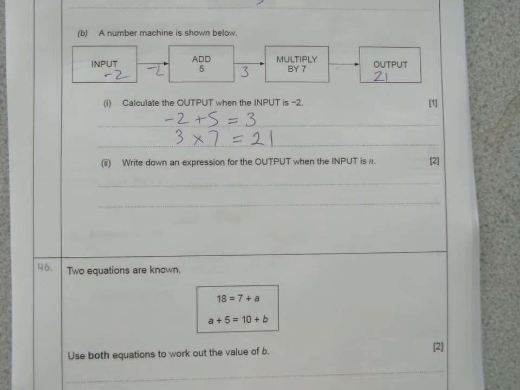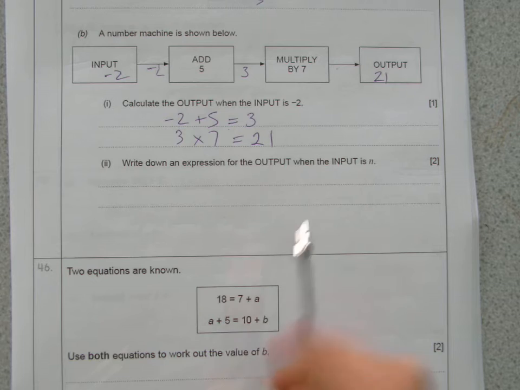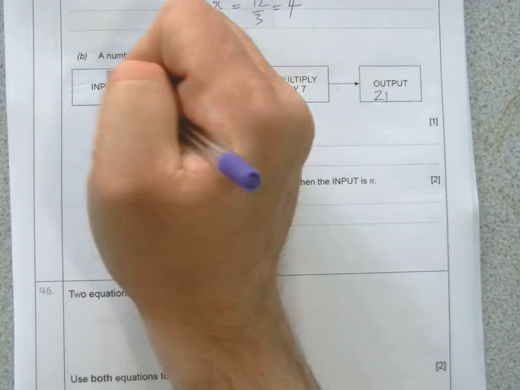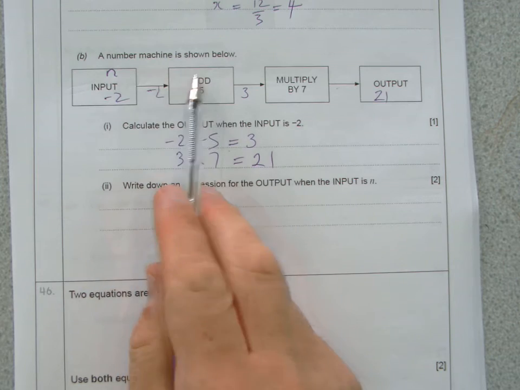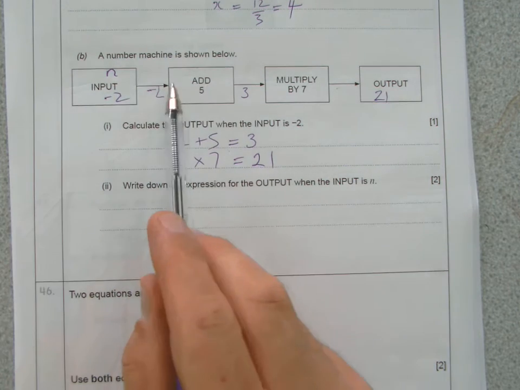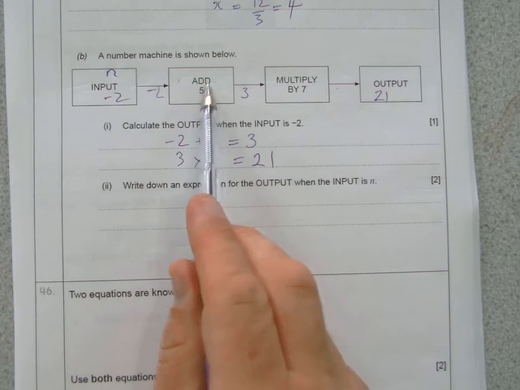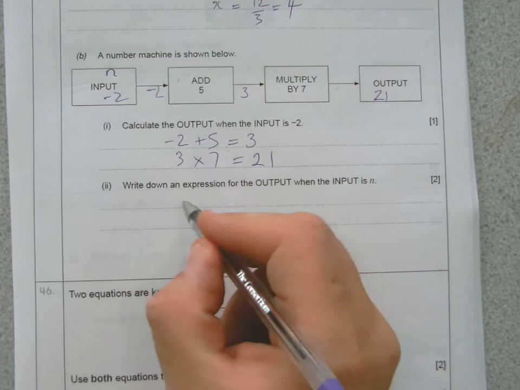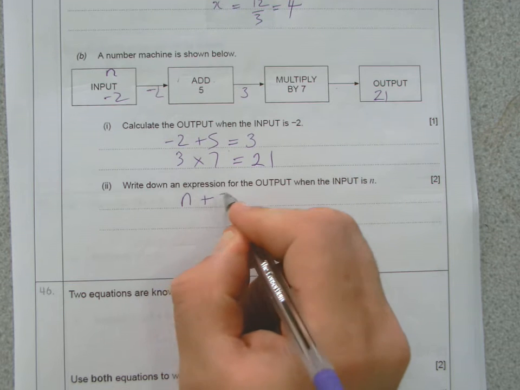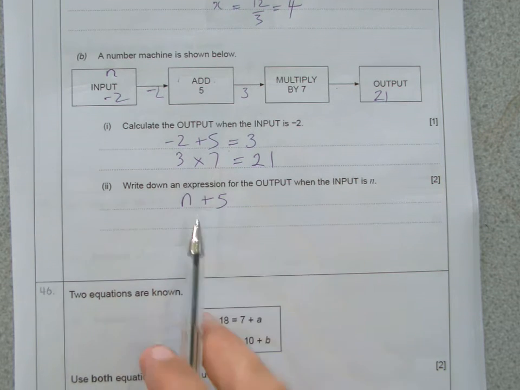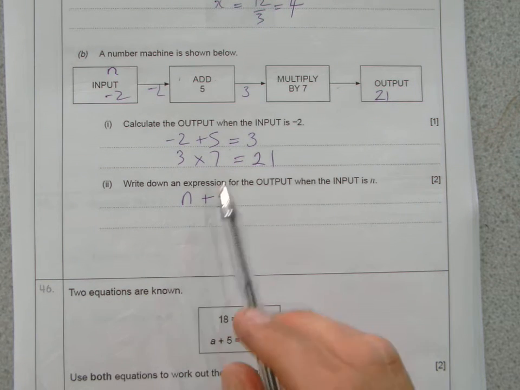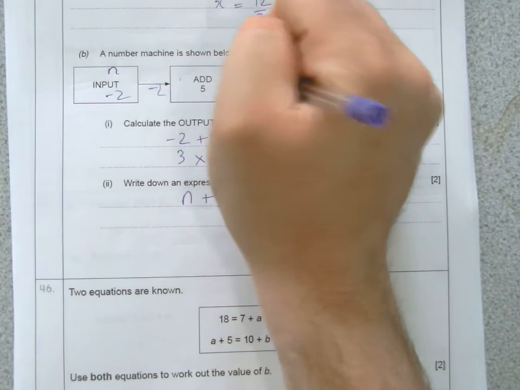Part 2 then, it says write down an expression for the output when the input is n. Sometimes they don't put a number, they just use a letter. So if the input is n, we've got to go through the steps again. Add 5. So n goes into this machine, and it says add 5. If we're adding 5, we would say plus 5, so you end up with n plus 5 coming out.